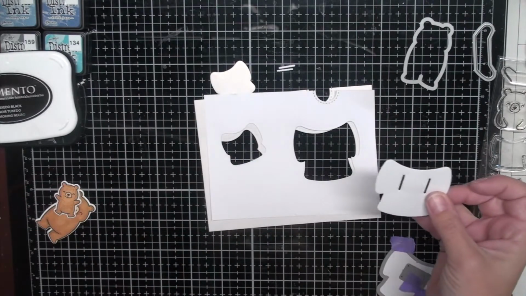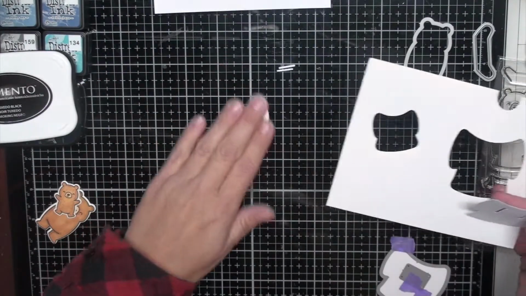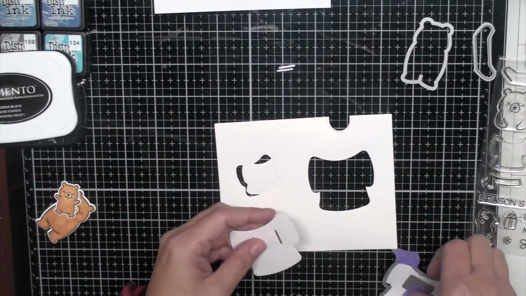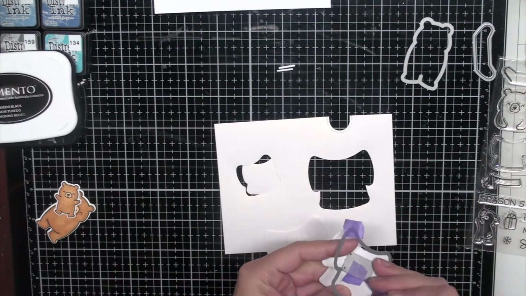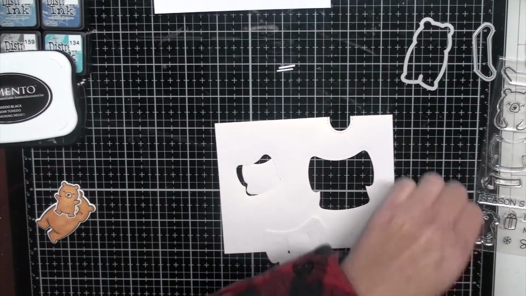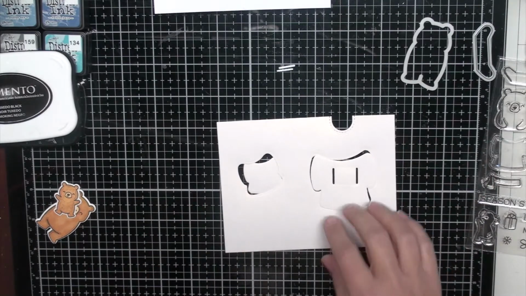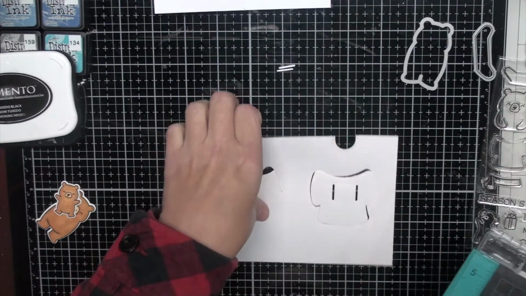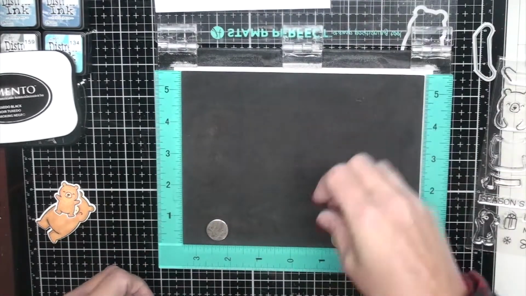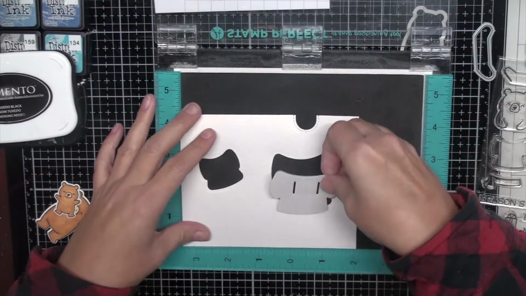Okay, so the next step that we want to do is put these little images back in with the shimmer cardstock. Move that. And I want to stamp down on them. And I'm going to use my Hampton Arts Stamp Perfect to do this. It'll help me get a good impression and make sure everything is lined up perfectly.